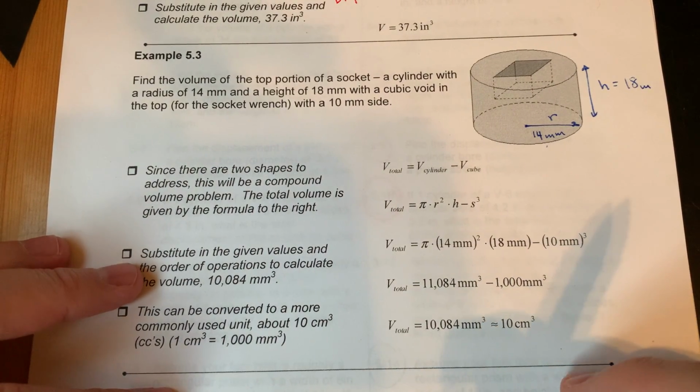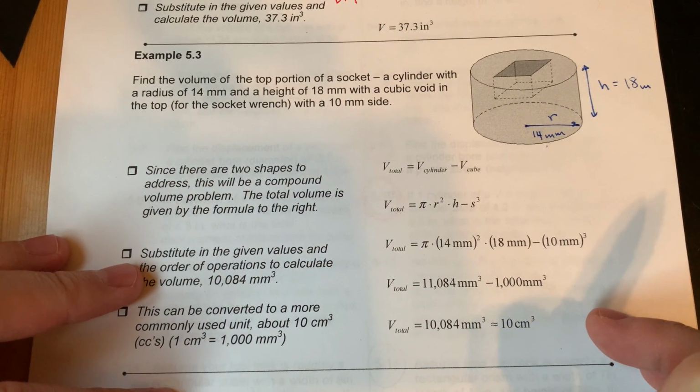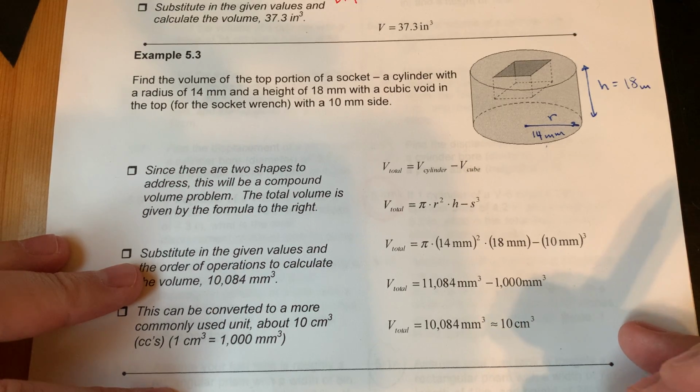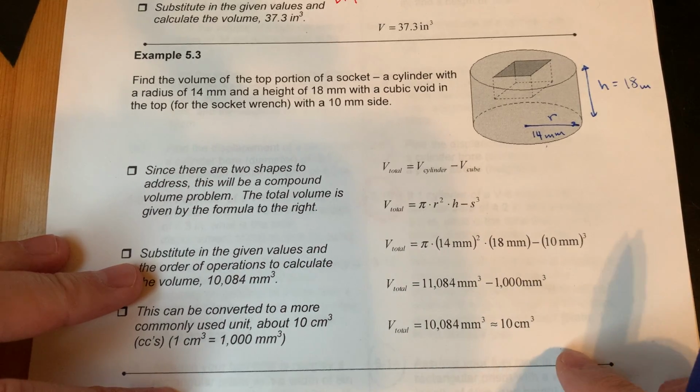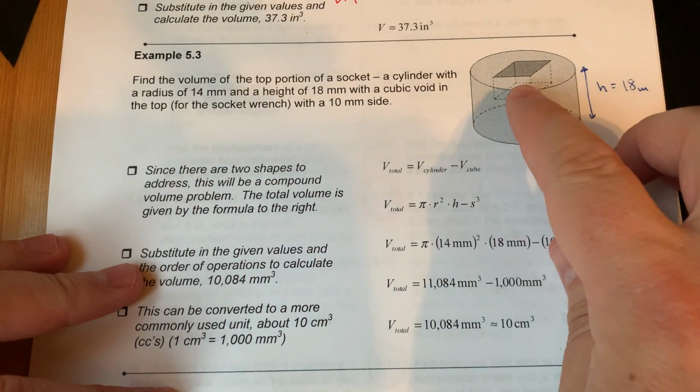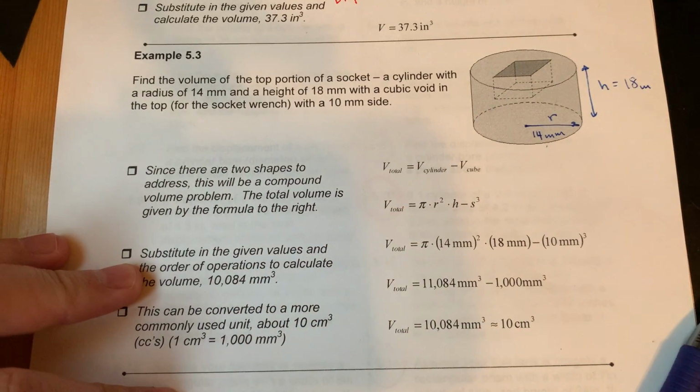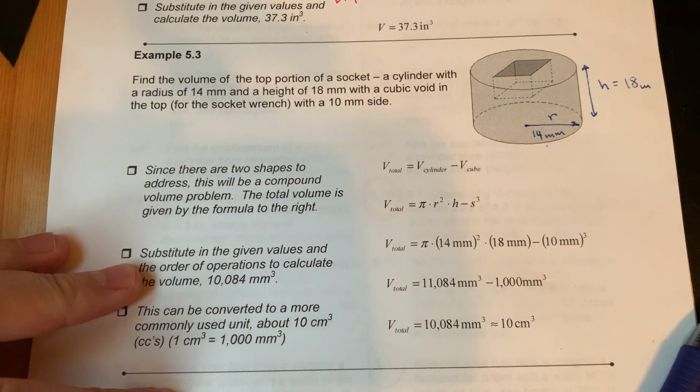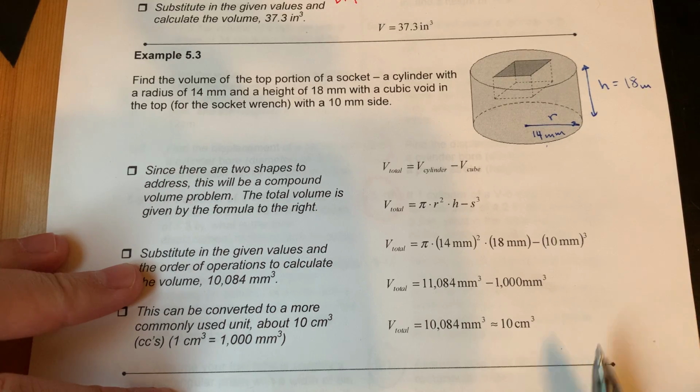And it has what we're calling a cubic void, which is an incredible phrase, a cubic void. So what this means is a hole that's shaped like a cube. I don't think we said this directly, but a cube, of course, is a three-dimensional square, meaning a rectangular prism where the length, the width, and the height are all the same value.